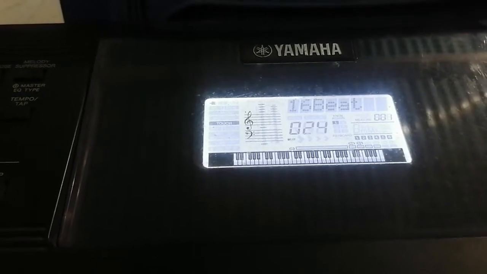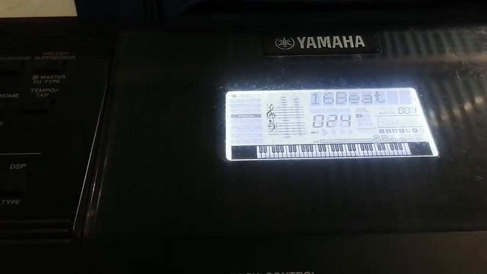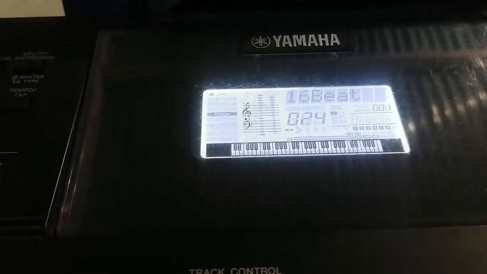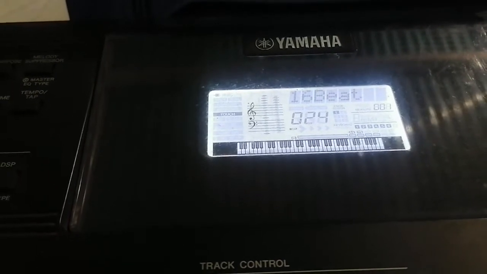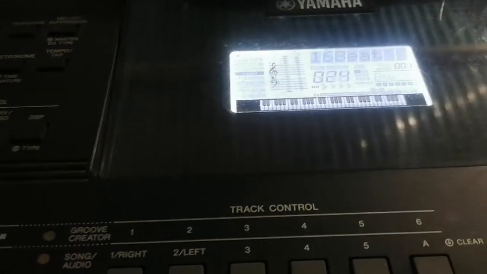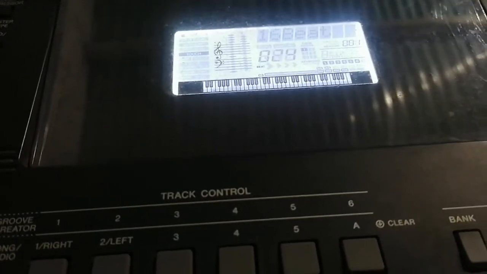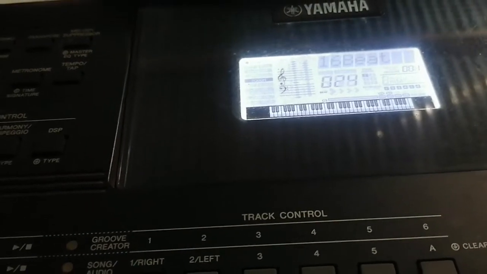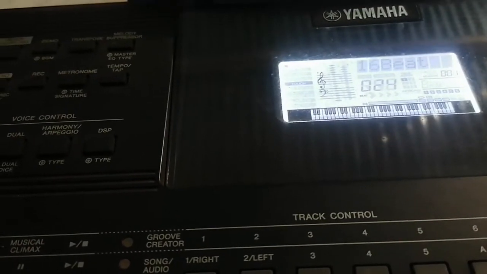That's all about the setting of the voice and of the beat. In the next tutorial, I will teach you how to modulate those voices and how you combine voices, because we have a lot to learn before we get to real playing of the keyboard.